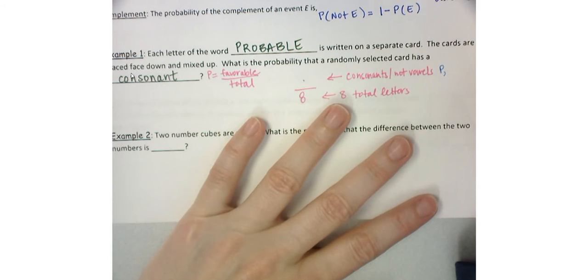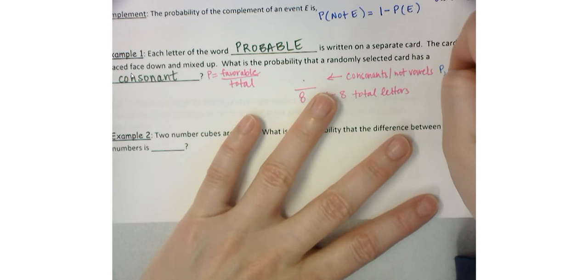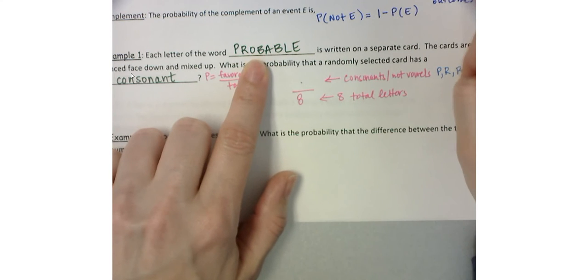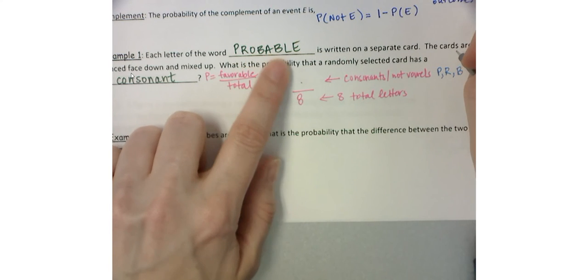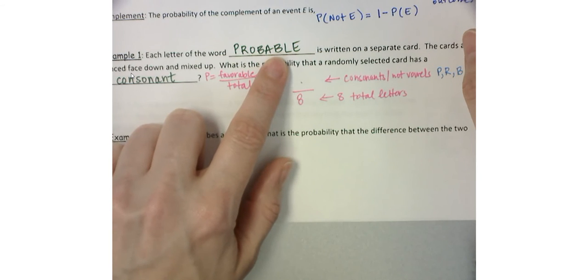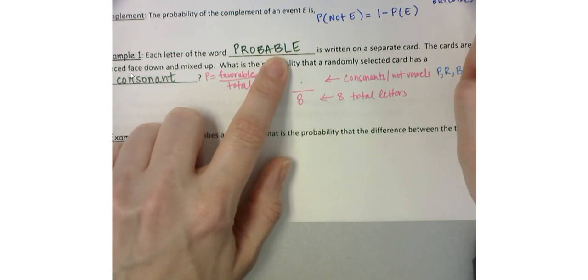B, do we have to put B again? Yes, because it's on 2 different cards, right? So if it's on 2 different cards, we have to count it twice. And then L, and not E. So we have 1, 2, 3, 4, 5. Okay, so 5 cards with consonants.